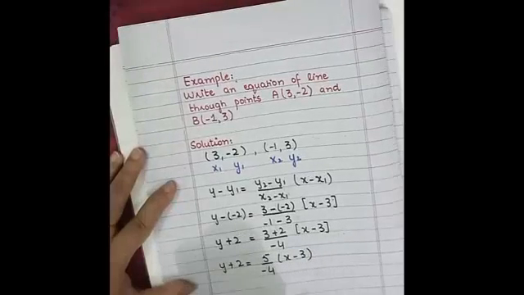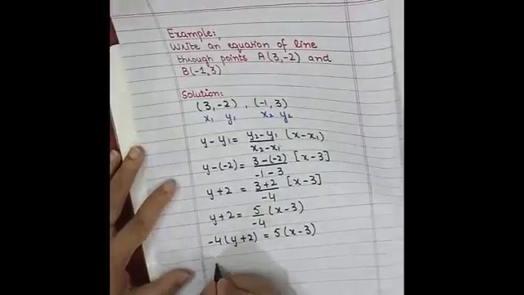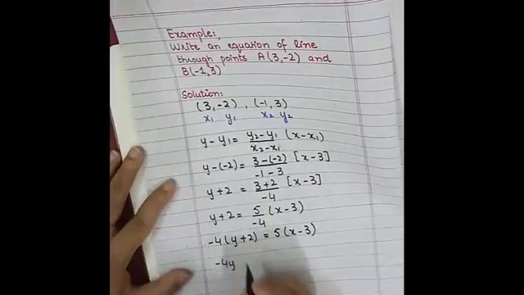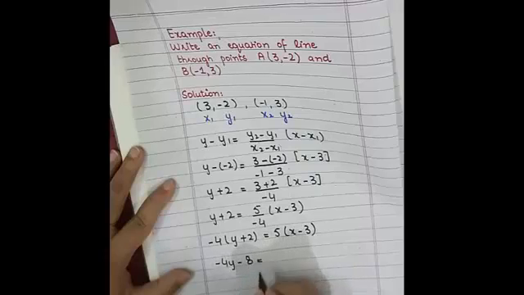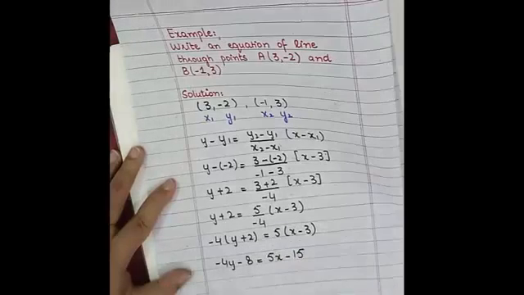Taking this minus 4 to the other side of equality, we have this form. So minus 4 into y is minus 4y, minus 4 times 2 is minus 8, equals 5x minus 15.